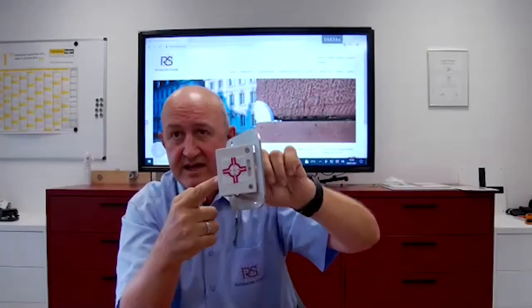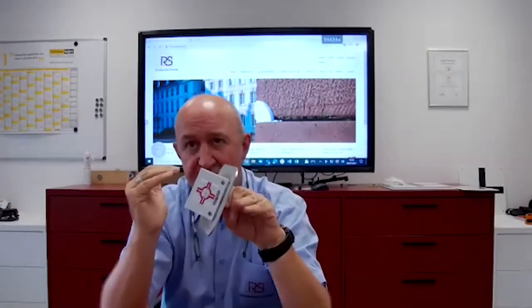But even if someone destroys the target, you just remove the fixing, buy a new angle target, and click it on, and it's the same measurement point again. That's what we've offered for 20 years now: targets and fixed points that you don't lose even when they are destroyed.